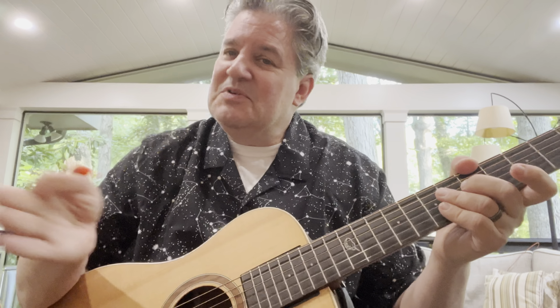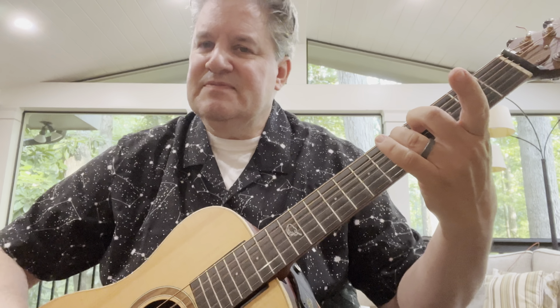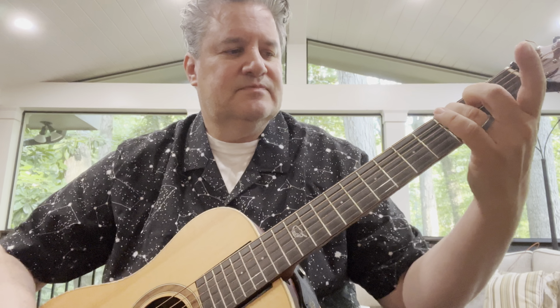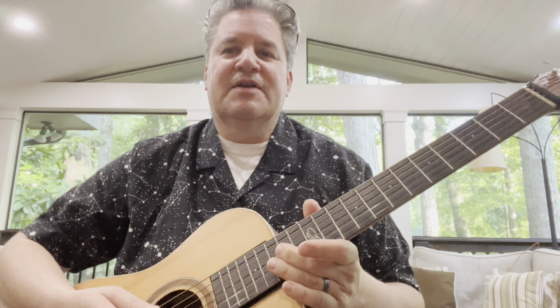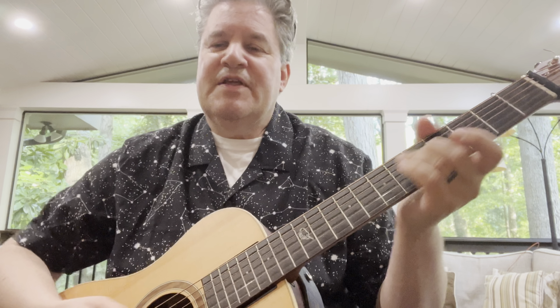It's kind of more mystical and fits the theme of the song, and it alternates, so you just move that up 2 frets and you have your C, and then move it up 2 frets. I think it does that, like I said, twice. And it goes into your chorus.